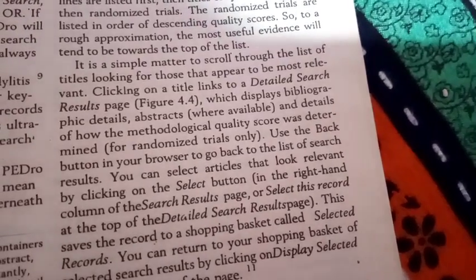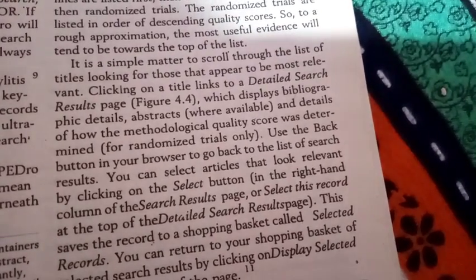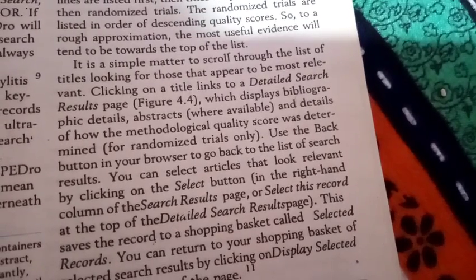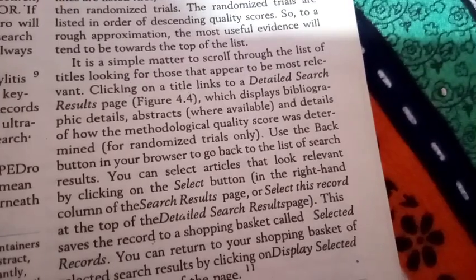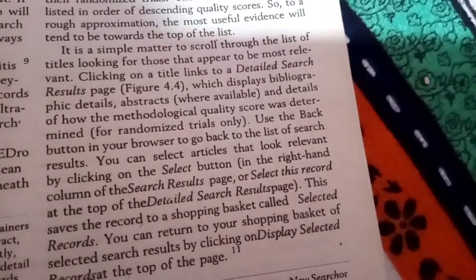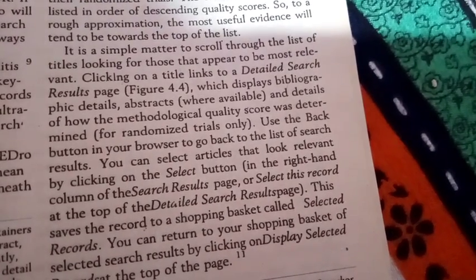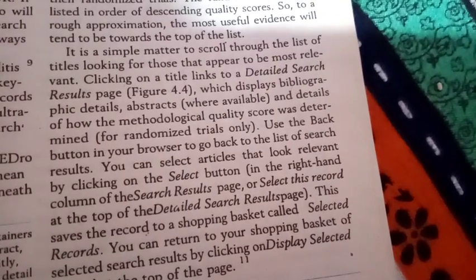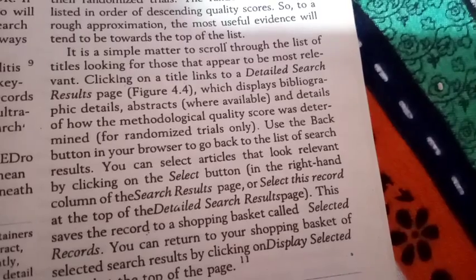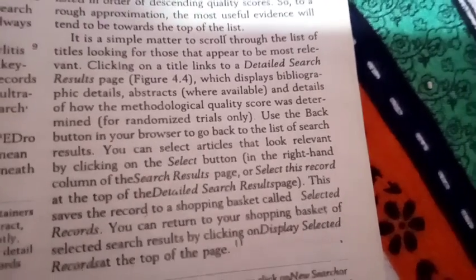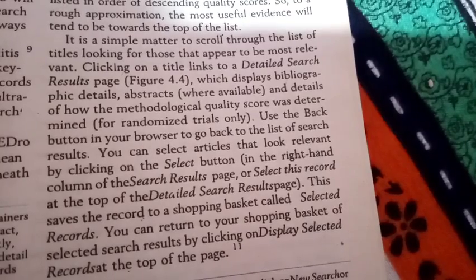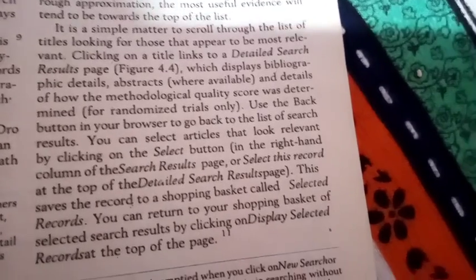It is a simple matter to scroll through the list of titles looking for those that appear to be the most relevant. Clicking on a title links to a detailed search result page, which displays the bibliographic details, abstract, and details of how the methodological quality score was derived. Use the back button in your browser to go back to the list of search results.